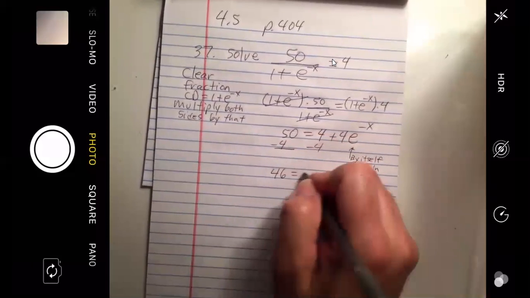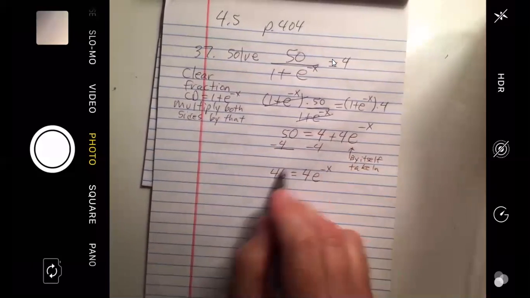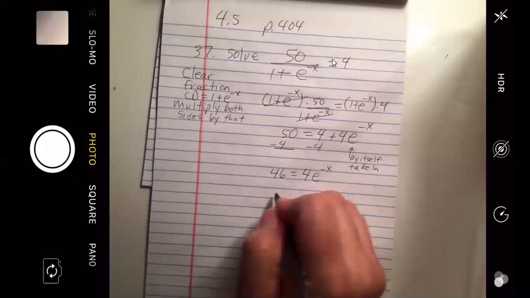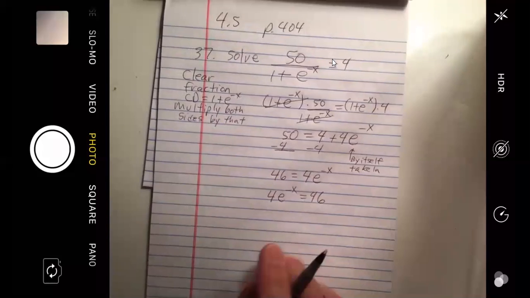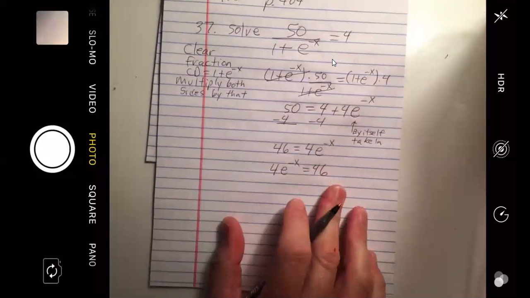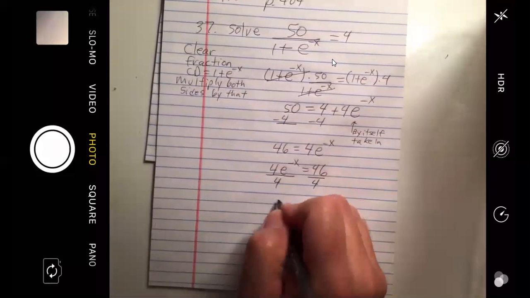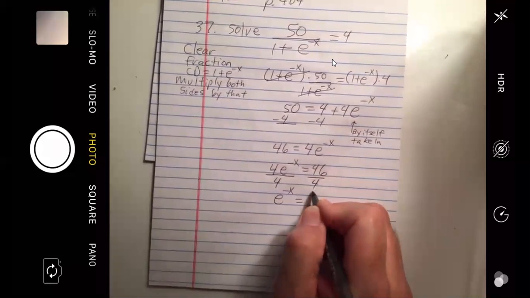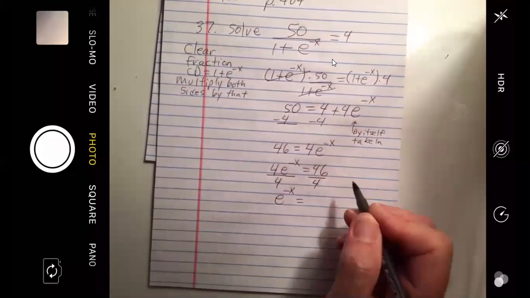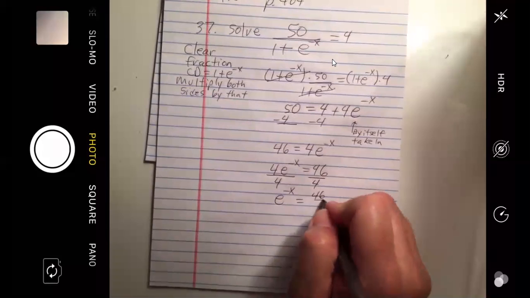46 equals 4e to the negative x. If it bothers you that things are reversed, you can of course switch it: 4e to the negative x equals 46. I don't know if that bothers you or not. All right. So the next move, get rid of the 4, so we've got to divide by it. That won't come out even. You could leave it 46 over 4 or get a decimal now if you want. I think I'm going to leave it 46 over 4.